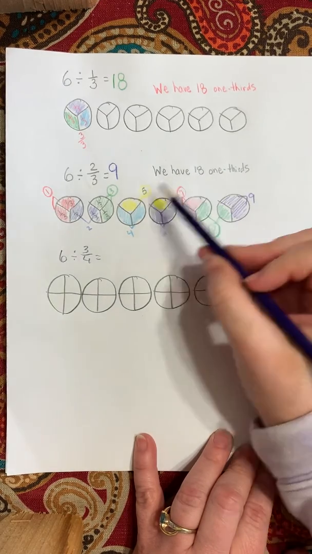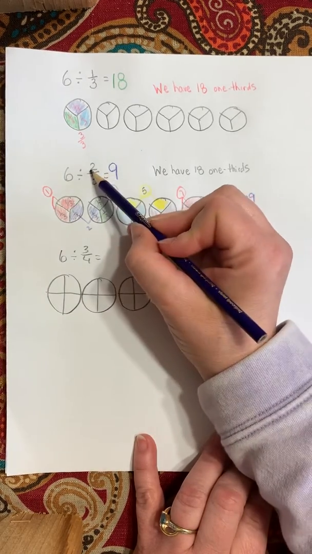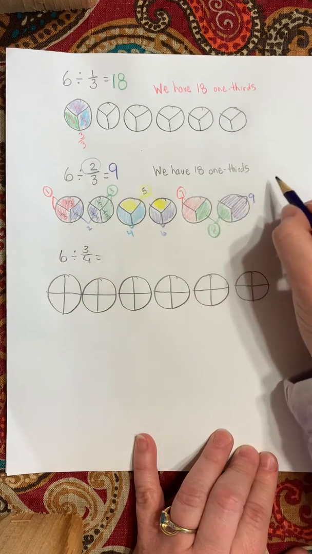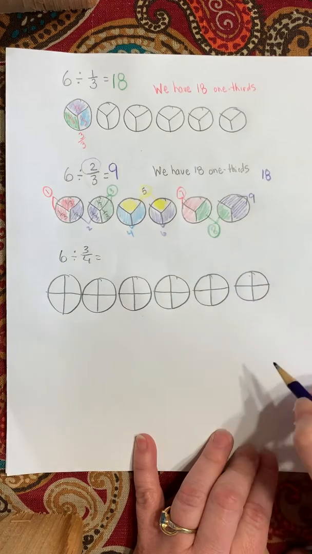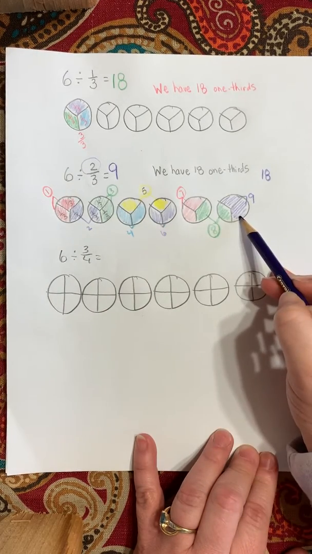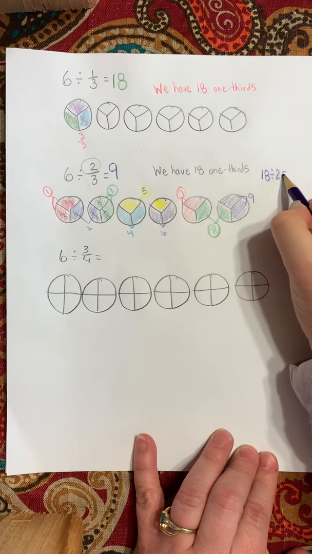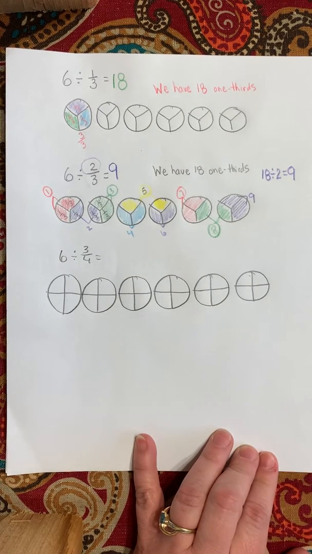So we started off, we had 18 1/3s. Those 18 1/3s though had to be put into groups of 2. So we had 18 1/3s because 6 times 3 gave us 18 1/3s. And then we had to divide it into groups of 2. So we ended up with 9 groups of 2/3.